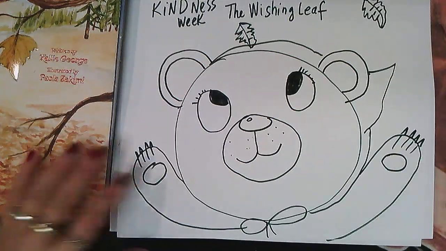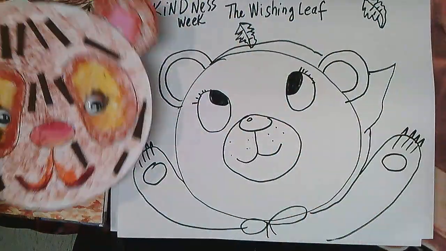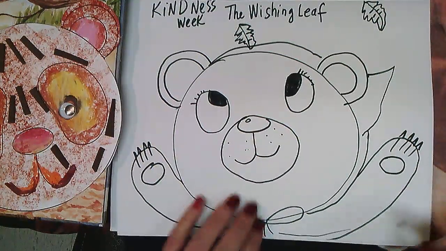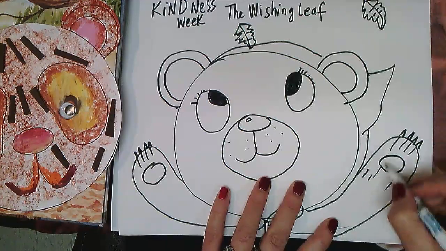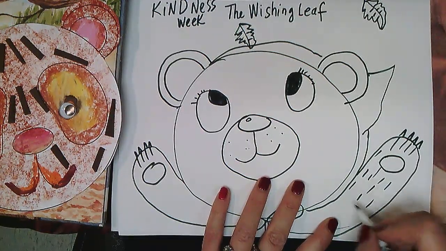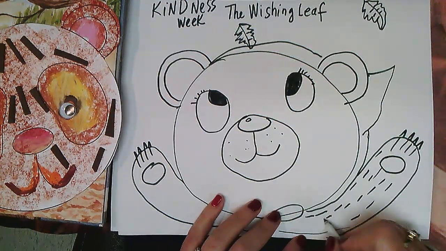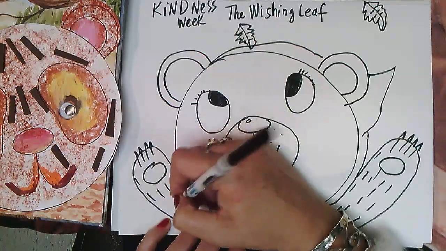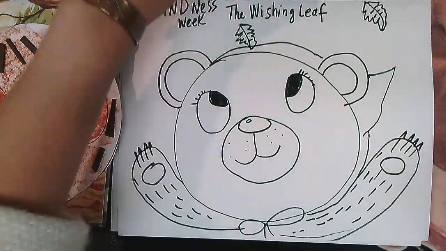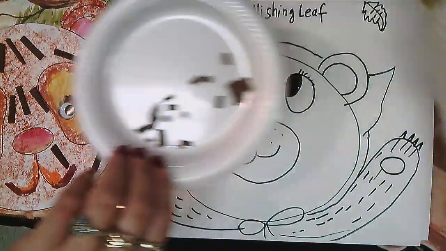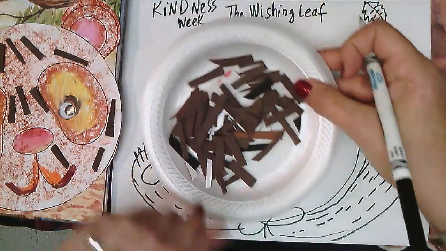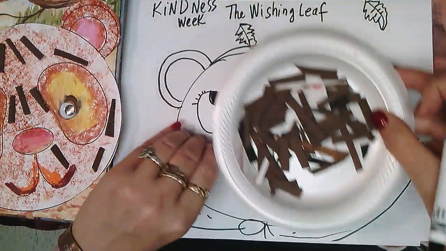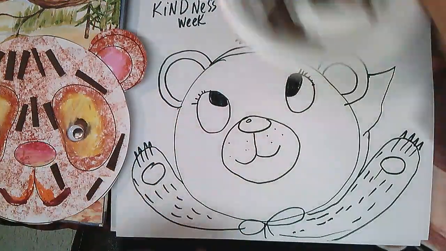Okay, so it doesn't have to be just a circle. These were younger grades. We are in second grade, so we're going to draw a little more detail. Then we're going to do some textures. These are called textures. Okay, we're going to draw some fur, some textures. We're going to add more textures later, like these. Okay, so we can add some textures after we finish coloring our bear.